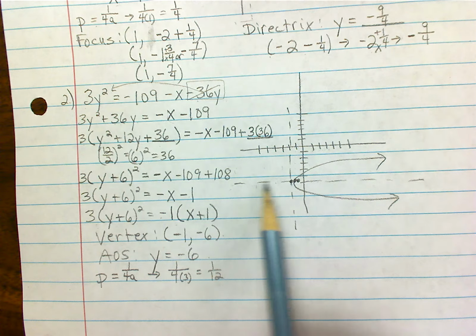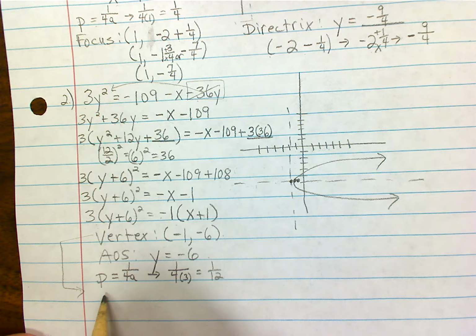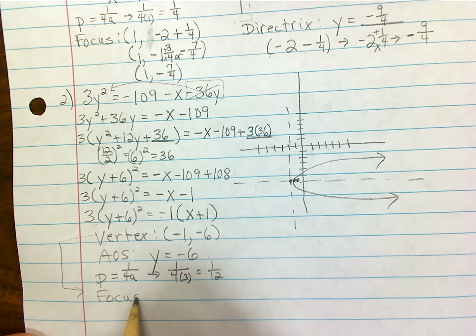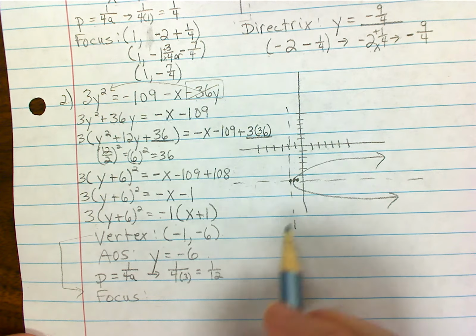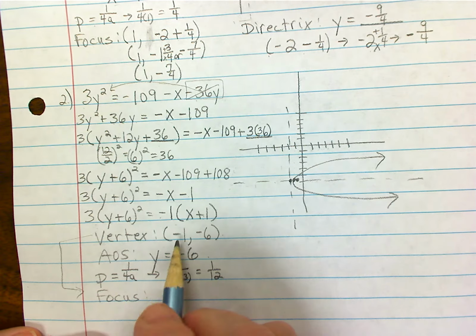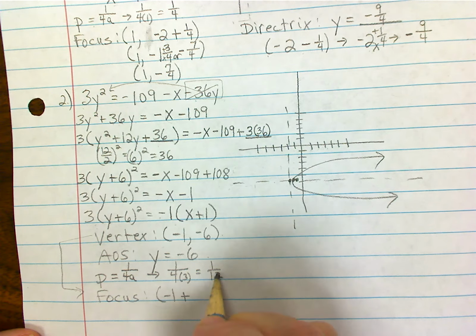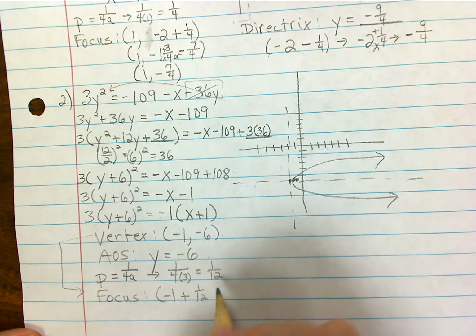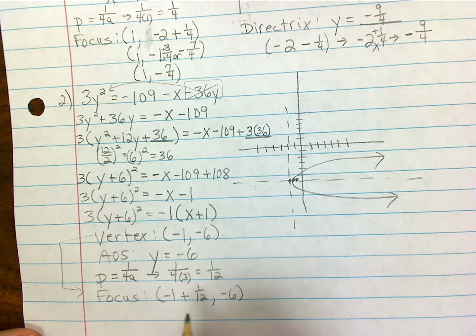On this one, my x value changed. So I go back to my vertex, and I take from my focus, whereas before we did the y value, the y changed. This time the x changes, and you can just tell that by looking at your graph and where those points move. So I'm going to take my -1. Focus is always add this amount. And my y value stays the same. So -1 plus 1/12 would give me -11/12.